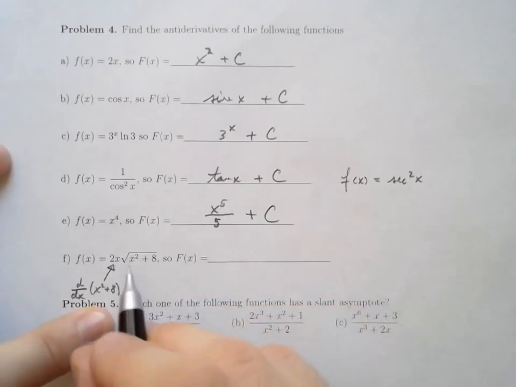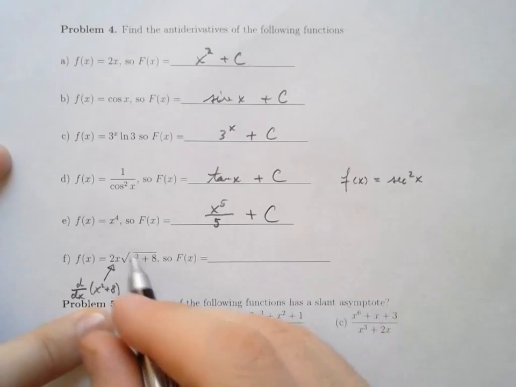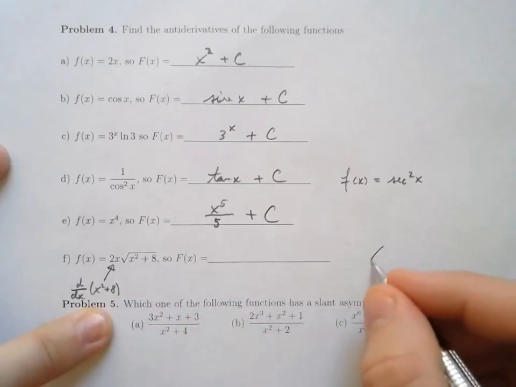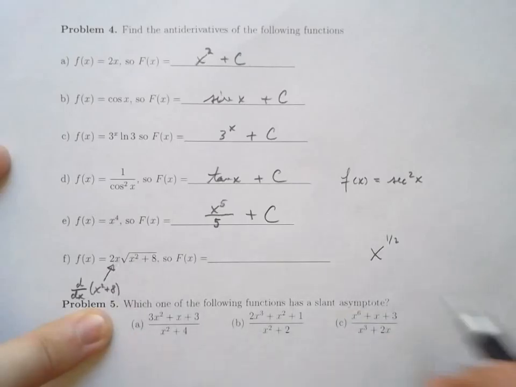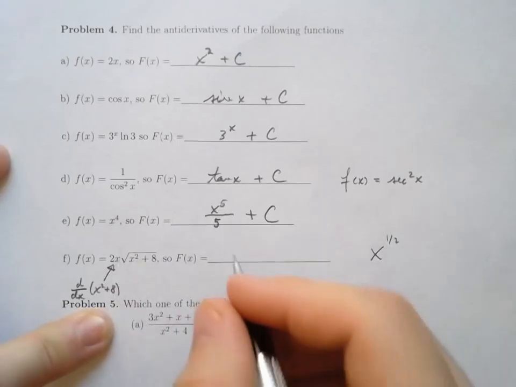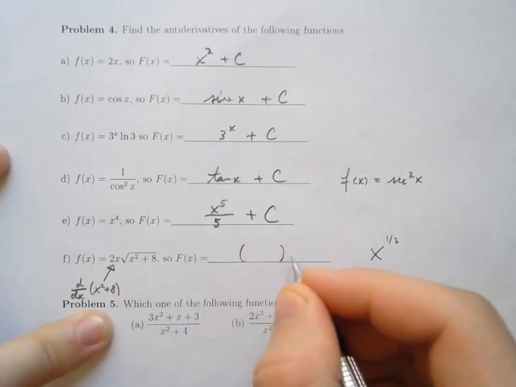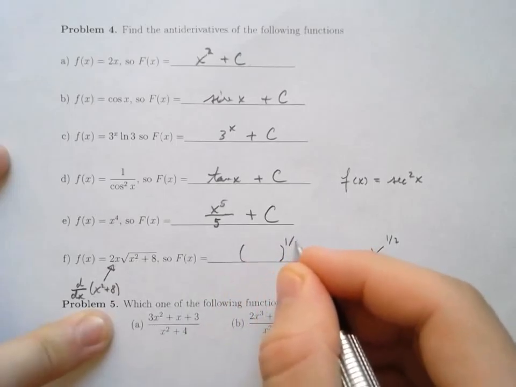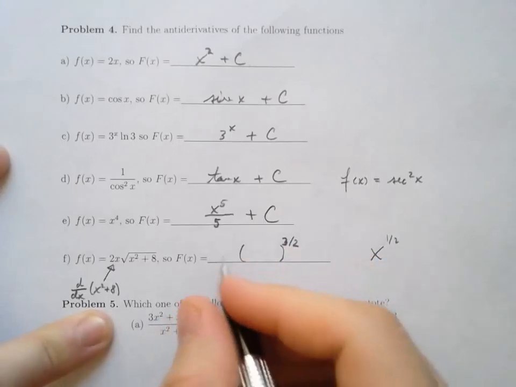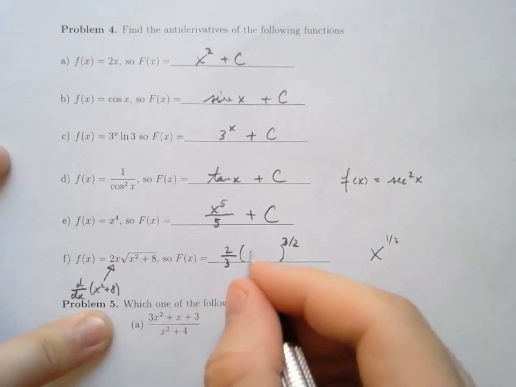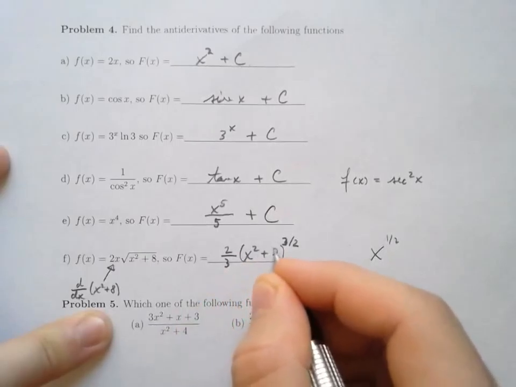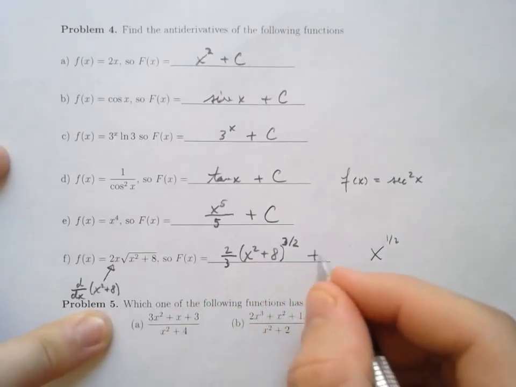And now that means I just have to look at a function of the form x to the 1/2, the square root function, and take the antiderivative of that. Well, what I do is I add 1 to the exponent, so I end up with the parenthesis to the 3/2, and I have to divide by 3/2, so that's the same as multiplying by 2/3. Inside I'm going to have x squared plus 8 plus c.